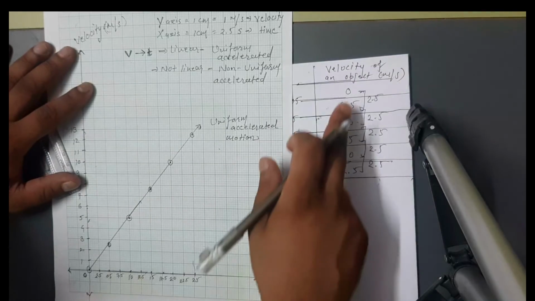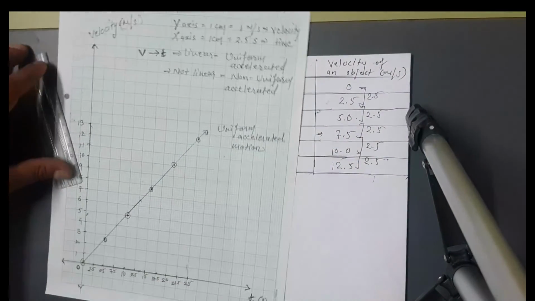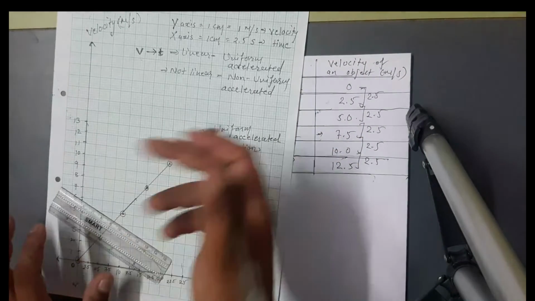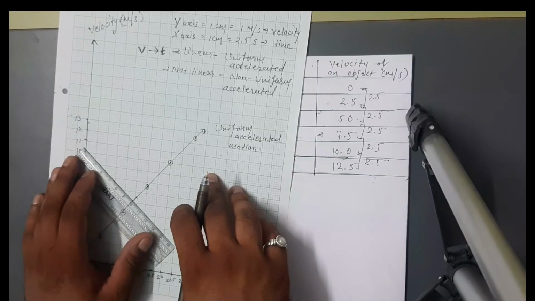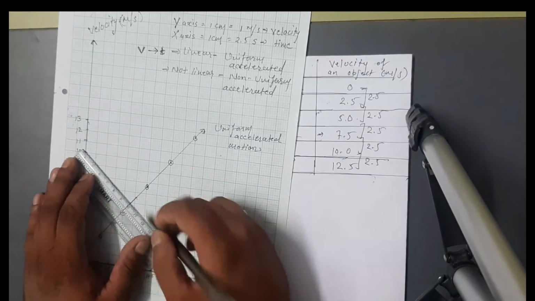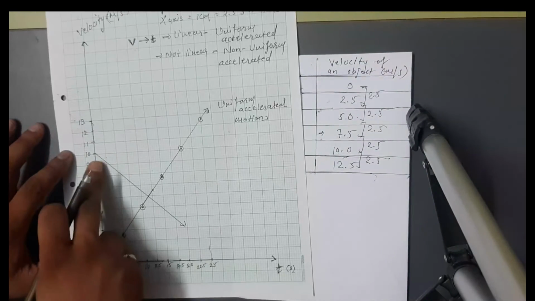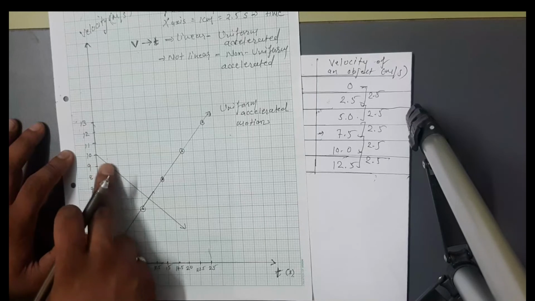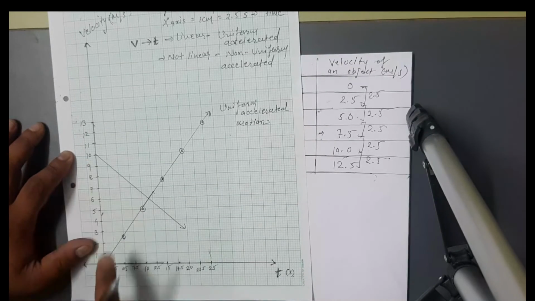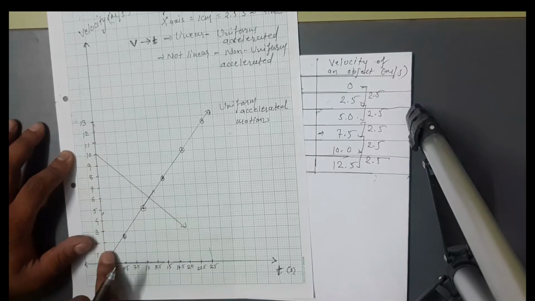Here also you can see that velocity is increased, so that will be our acceleration. But if our graph goes somehow like this, suppose it is uniformly decreasing, it means the velocity is decreasing with respect to time.